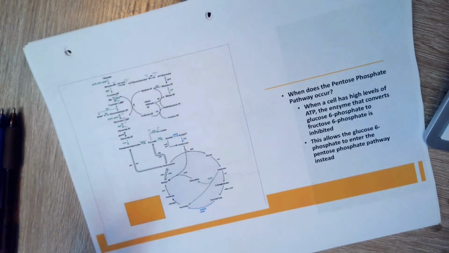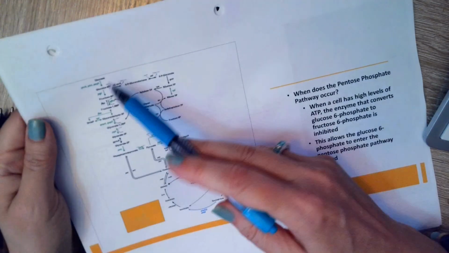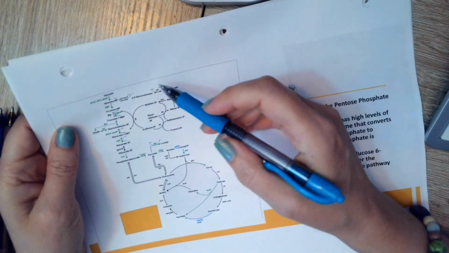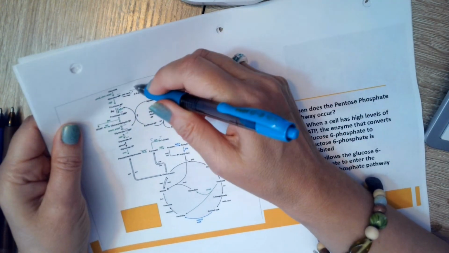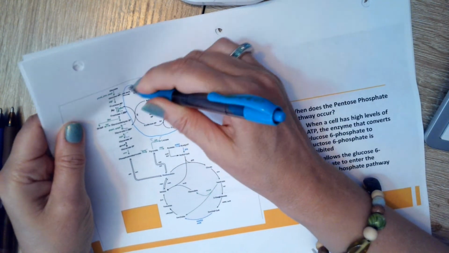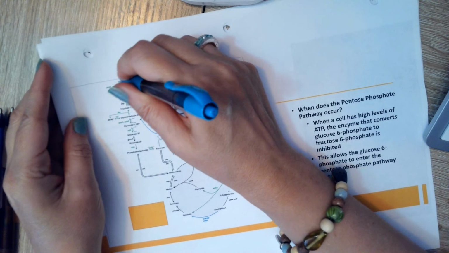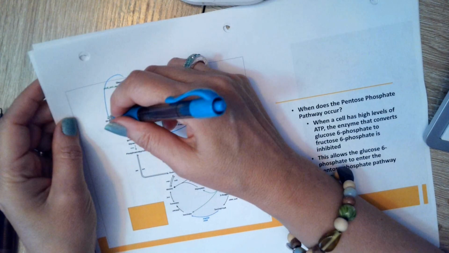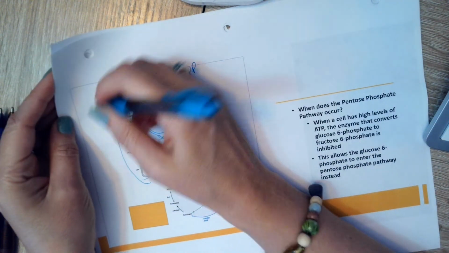Okay, we already kind of talked about all this stuff. This is just another image of the pentose phosphate pathway. I'm not going to zoom in because we don't need to look at the details of this so much. We already did. But this would be the pentose phosphate pathway right there. This would be glucose, or glycolysis, right here, kind of going off to the side.